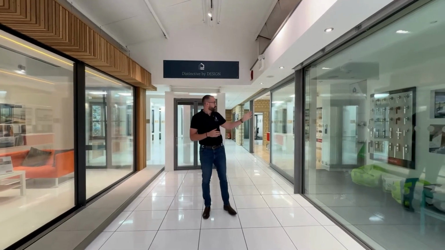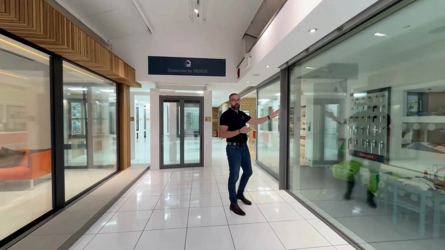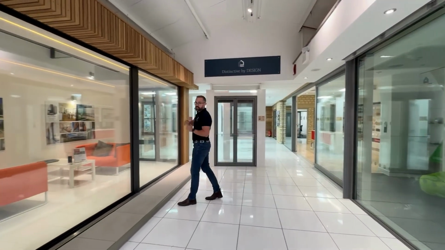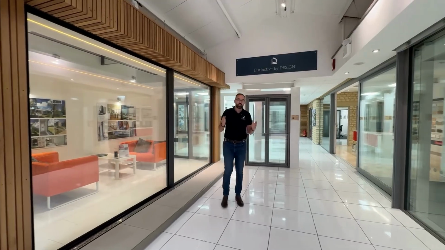My name's Craig and today I'd like to talk about sliding doors. More specifically, the two most popular sliding doors that we offer: the Internorm HS330 timber composite system or the Visiline slimline all aluminium system. Today I want to go into a lot more detail about each product and how they might benefit you for your specific project.